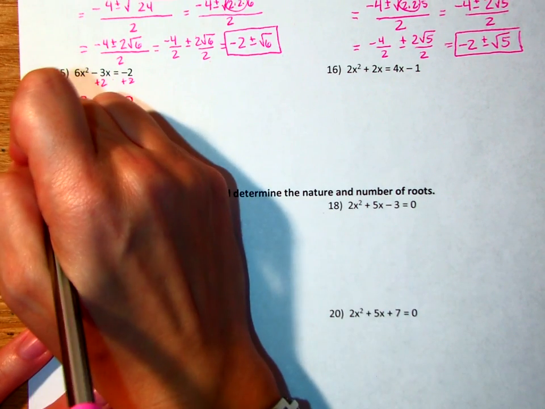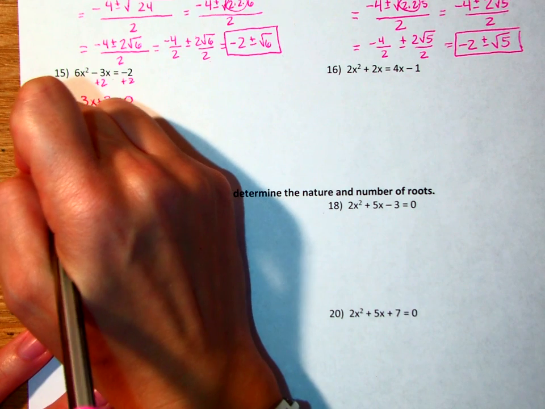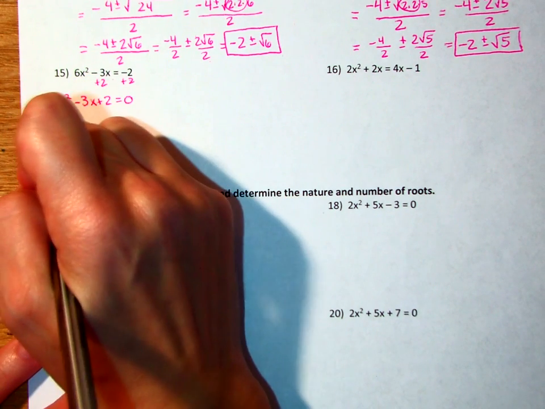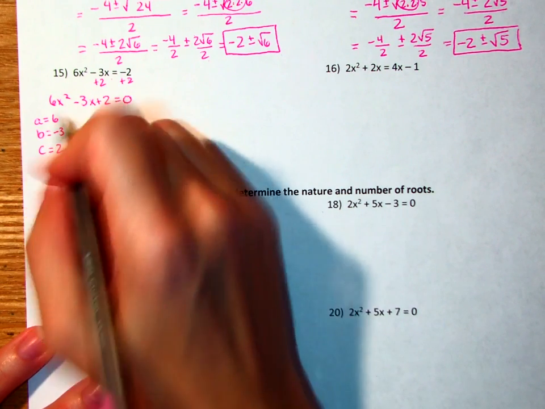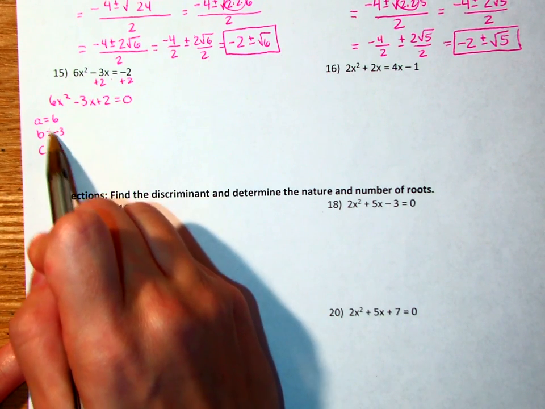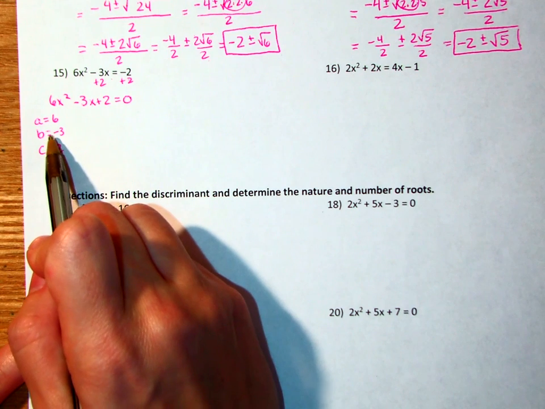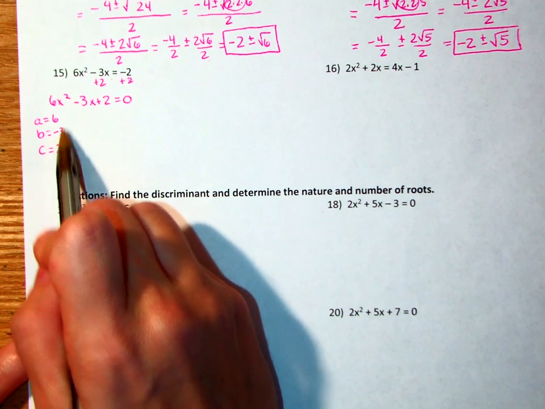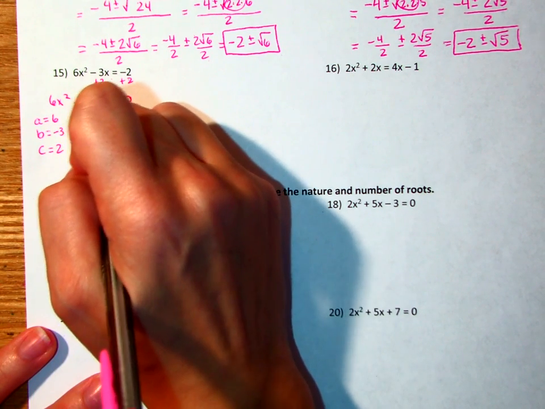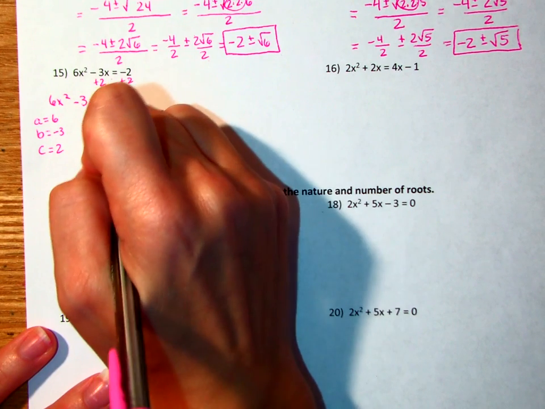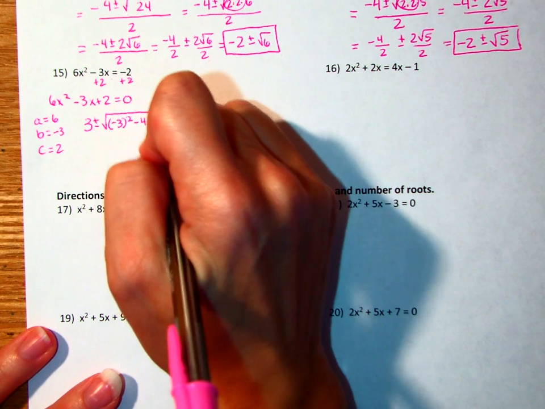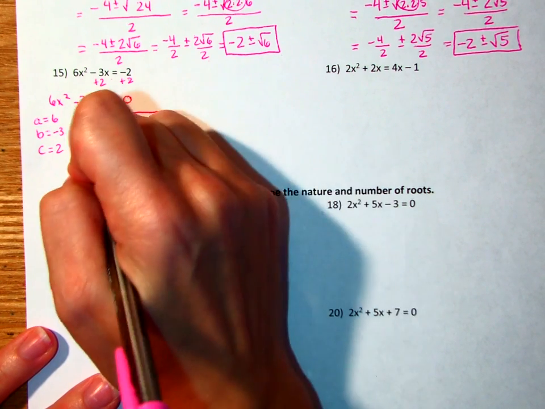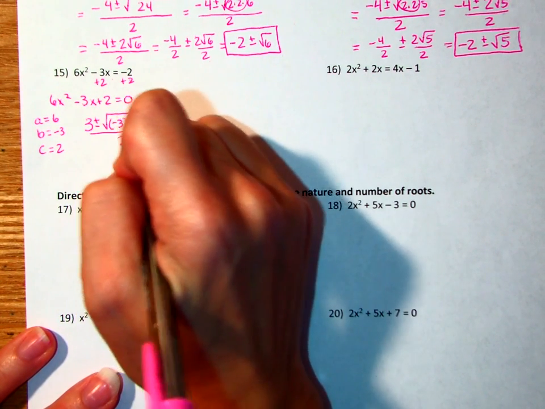Now I'm ready to identify my a, which is 6, my b, which is negative 3, and my c, which is 2. And now we plug it in. Negative the value of b. Now, if it's negative the value of b, that's negative the value of negative 3, which is actually a positive 3, plus or minus the square root of my b squared, make sure you put b in parentheses, minus 4 times a times c, all of that over 2 times my a.